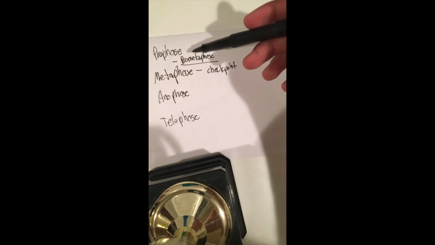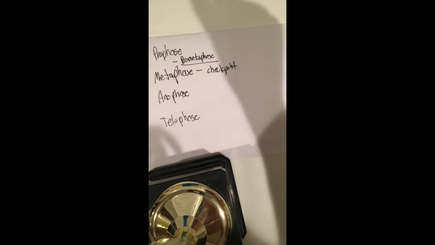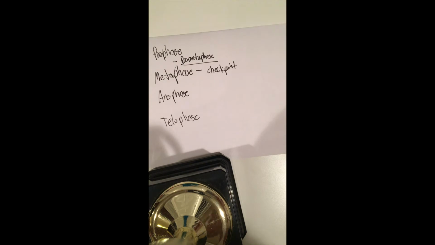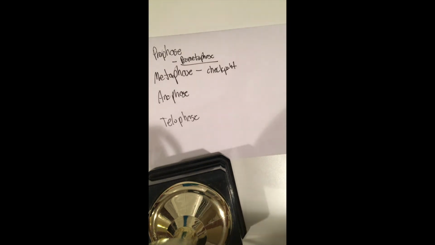Prophase, our very first. Metaphase, keep on the lookout for a little checkpoint from the cyclins. Anaphase, and telophase. And so there's a prometaphase that some people like to include, and we will be including this as part of prophase. And so let's get into our very first one, prophase.